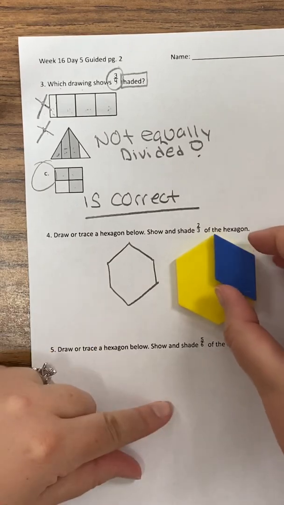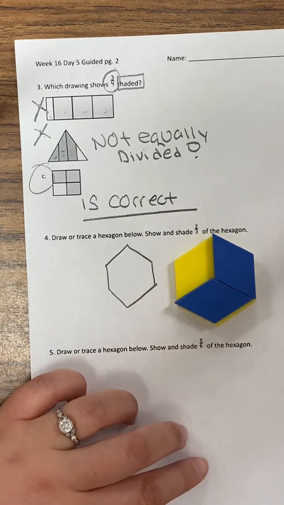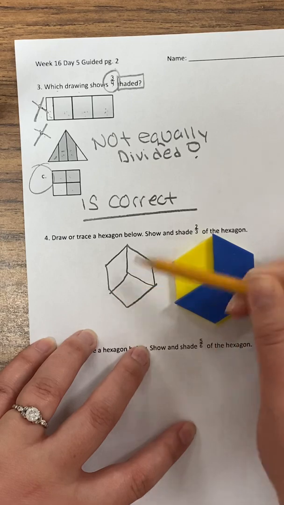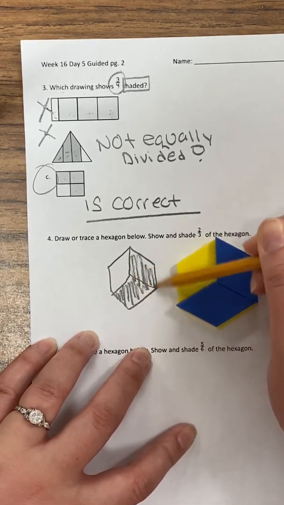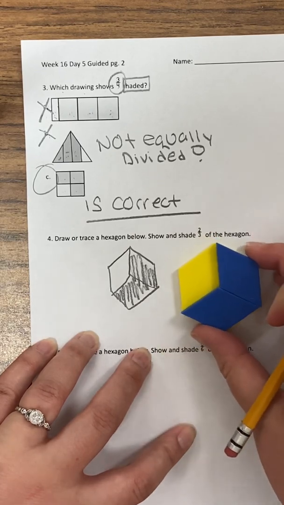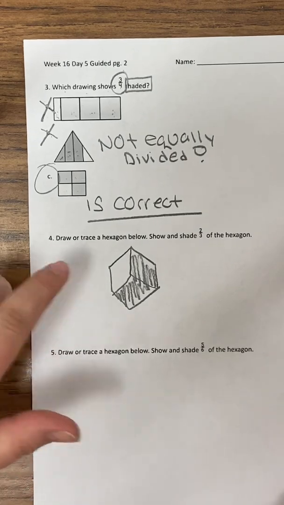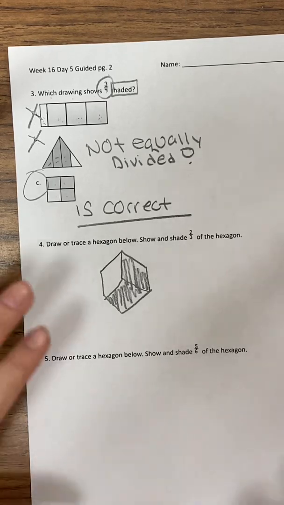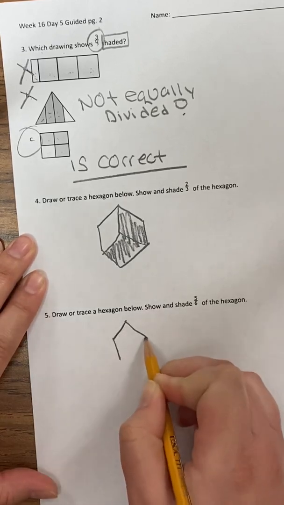So matching 1/3, 2/3. Okay, using that as a guide to help me. It's not going to be perfect because it's hand-drawn, and that's okay. 2/3 are shaded of the whole. Very good. How many of this is not shaded? What is the unit fraction that is not shaded? 1/3. Very good.